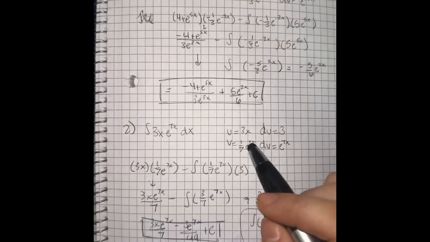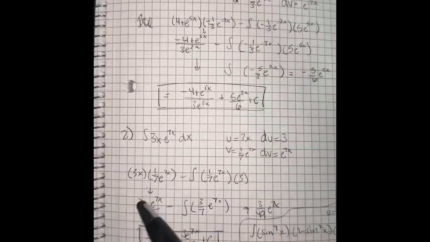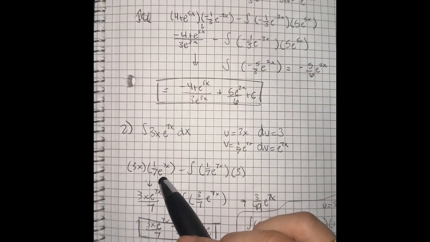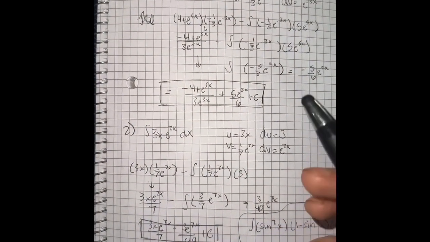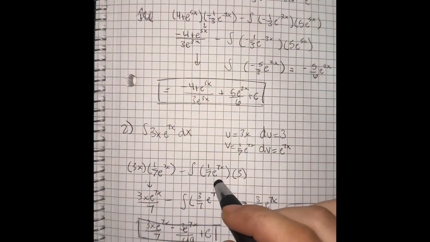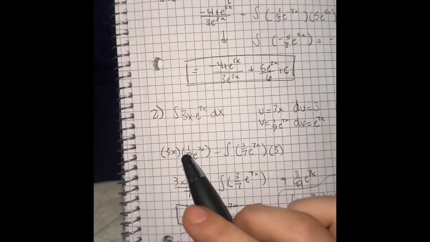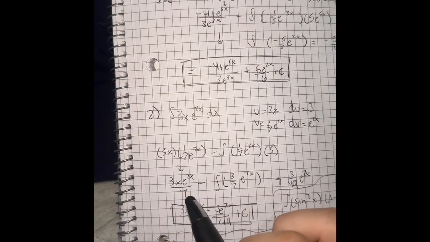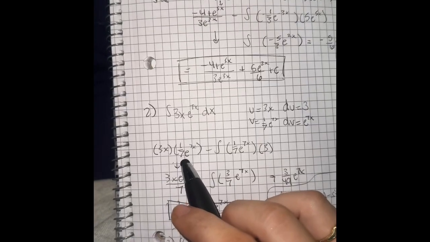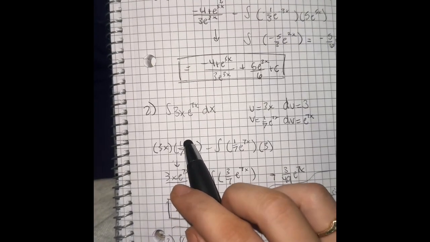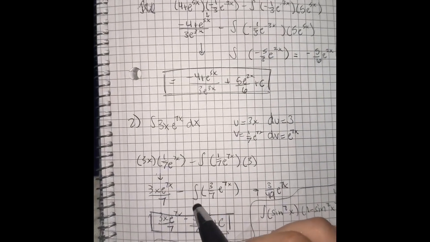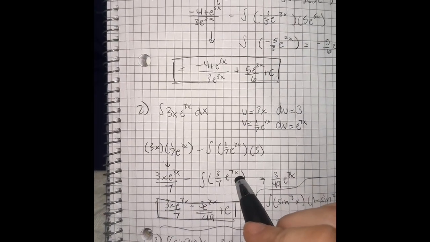Same thing, you're just going to plug in from this formula I've got up here. So u times v is 3x times 1/7 e to the 7x, minus the integral of v du, which is going to be your 1/7 e to the 7x times 3. Same thing, I just combine these like terms. So I've got 3x e to the 7x. Sorry, the way I wrote it makes it look kind of complicated, but the e does go on top. So you've got 3x e to the 7x over 7 minus the integral of 3/7 e to the 7x.